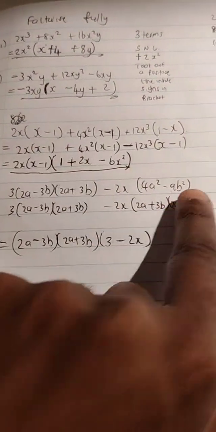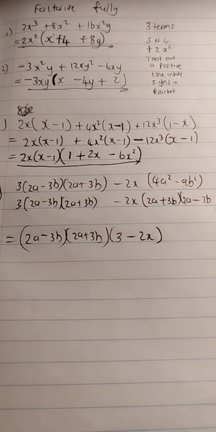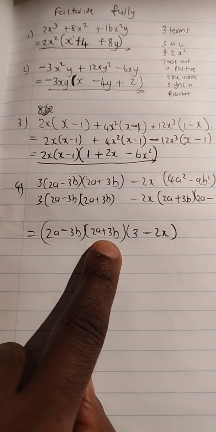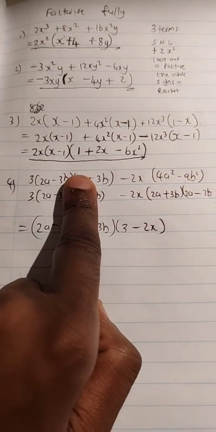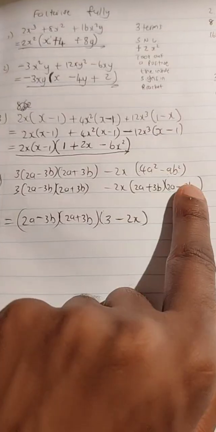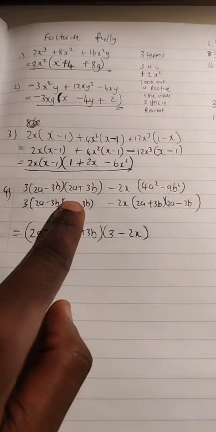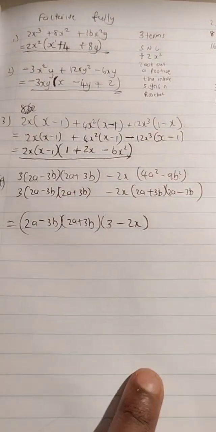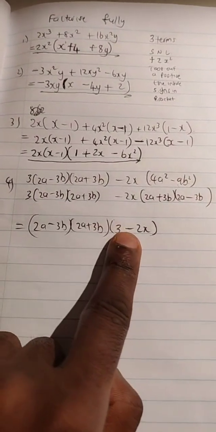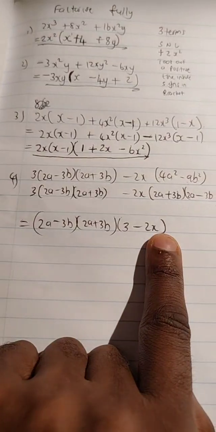Because for these two terms, the commonality that exists is amongst the brackets. The brackets that are common is 2a minus 3b into 2a plus 3b because it exists in both this term and that term, especially if I have now actually factorized the bracket for the other term. Then you see, oh, this here is actually common. So we take it out, and what is left on the left? It's 3. What is left on the right? It's negative 2x.